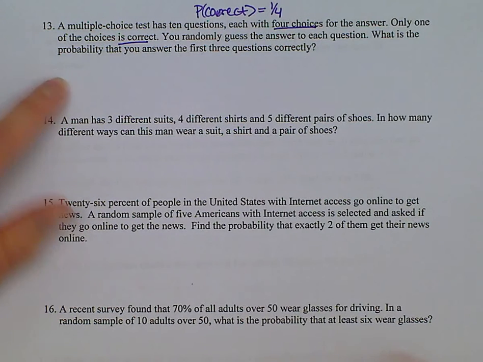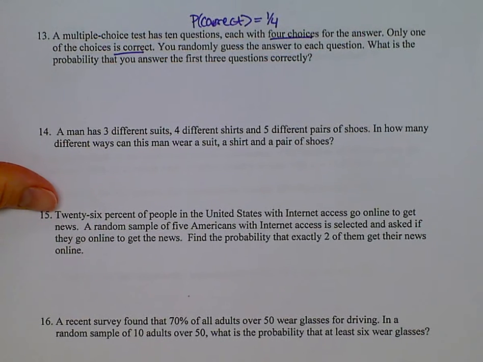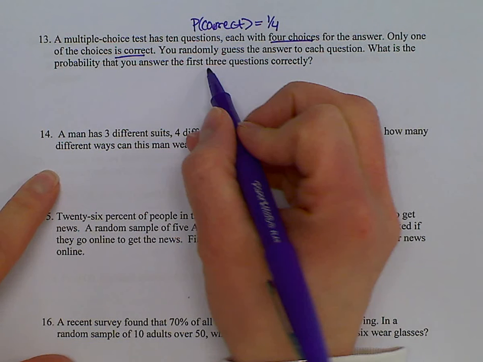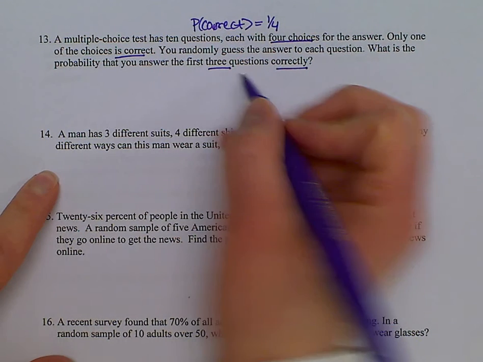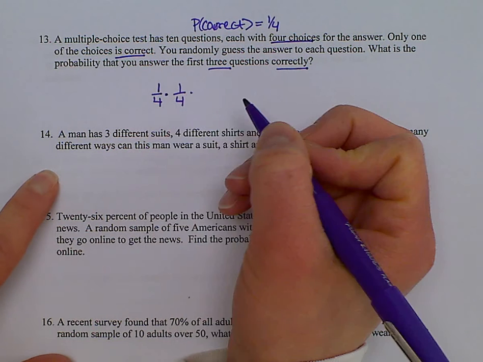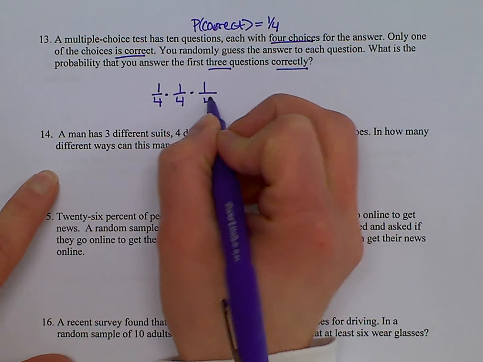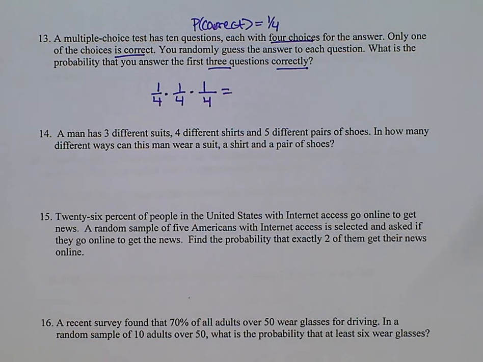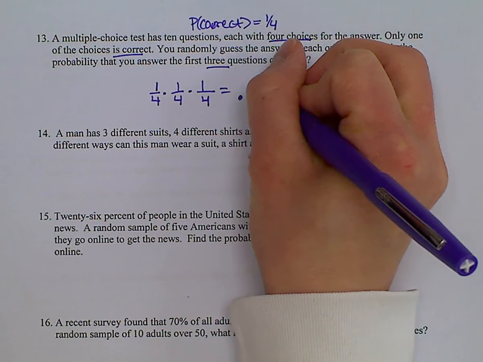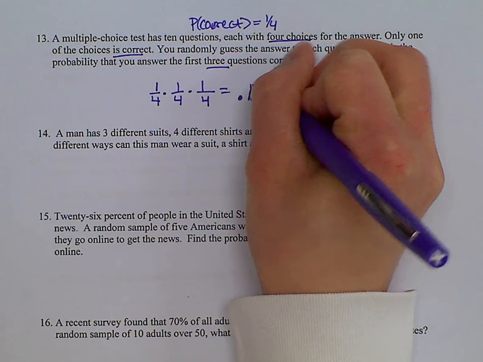Okay, it says you randomly guess at the answer to each question. What is the probability you answer the first 3 questions correctly? Well, you have a 1 in 4 chance of guessing correctly on the first question, a 1 in 4 chance of guessing correctly on the second, and a 1 in 4 chance of guessing correctly on the third. And this comes out to 0.016 to 3 decimal places.